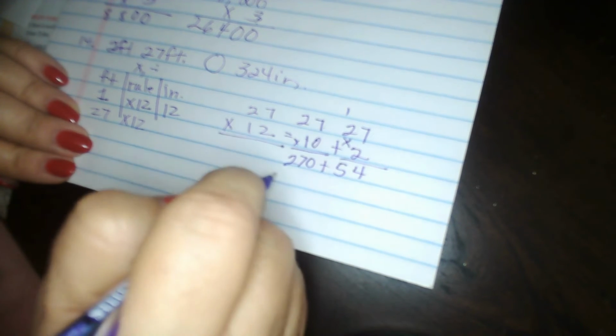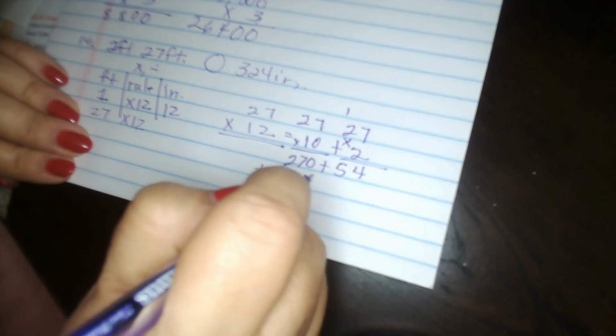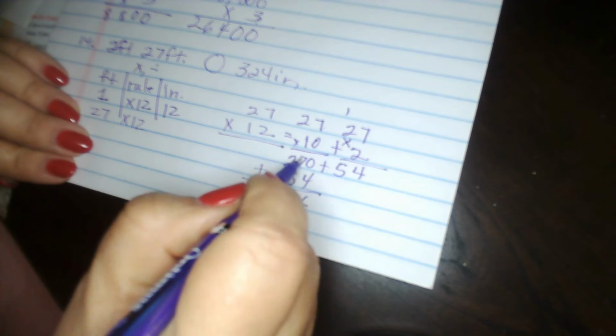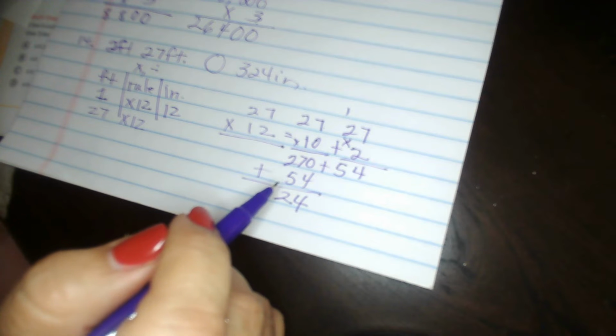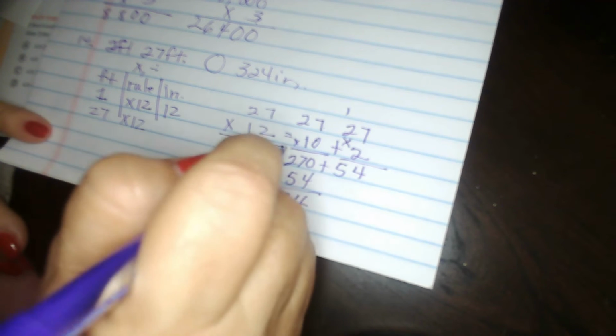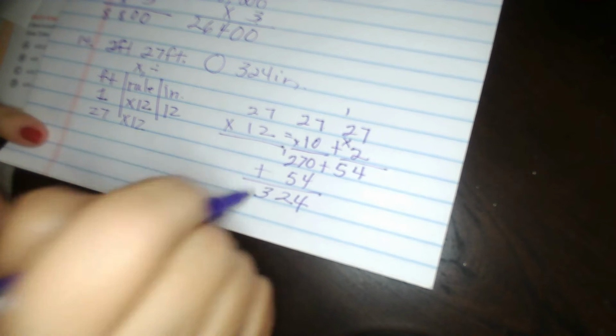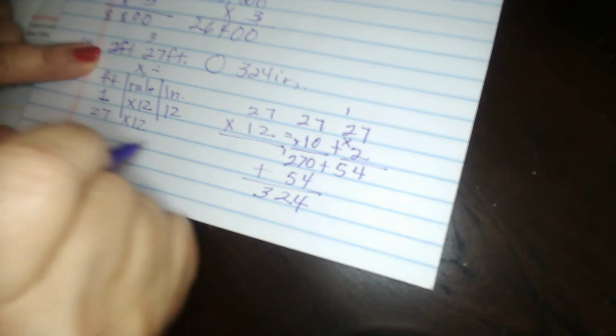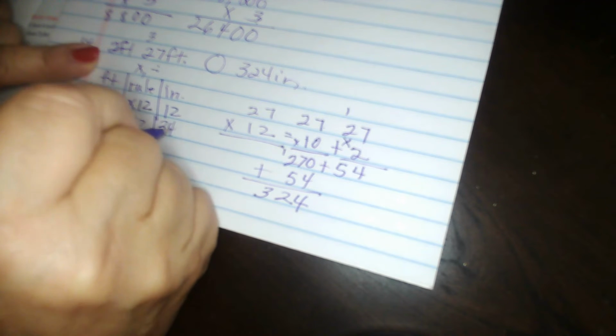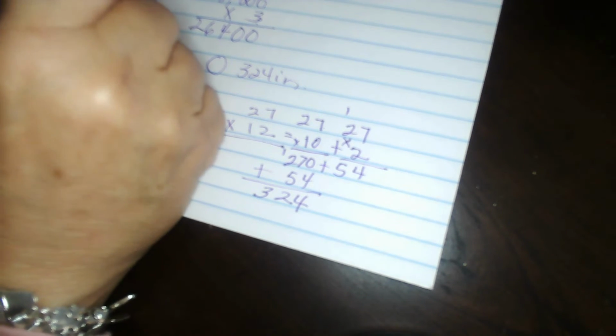And now I want to add those together. That's 12, right? 7. Yep, it's 12. 2, 3. 324. So I'm going to place the 300. This is 324 inches. Oops. I'll get it together. And this makes it equal to.